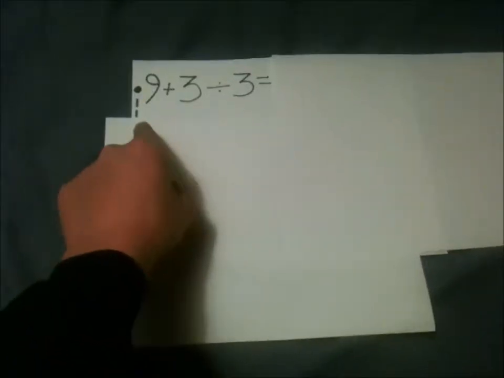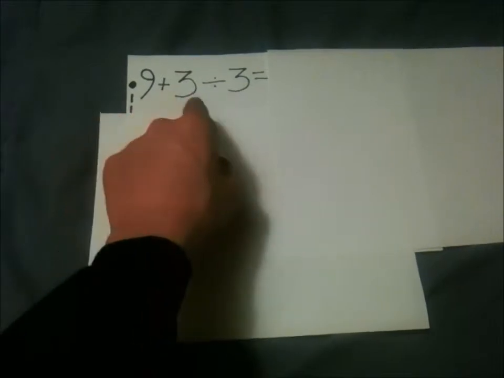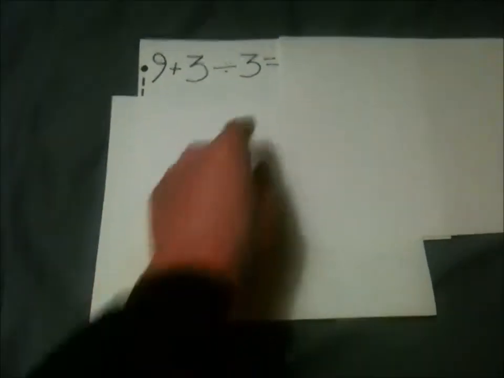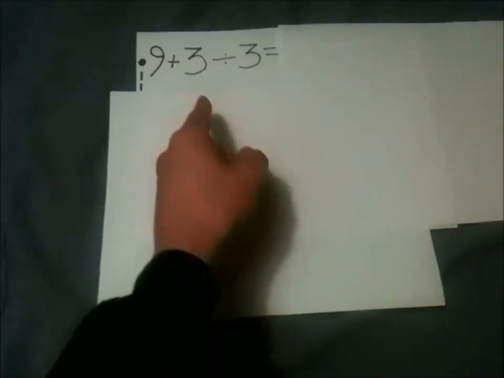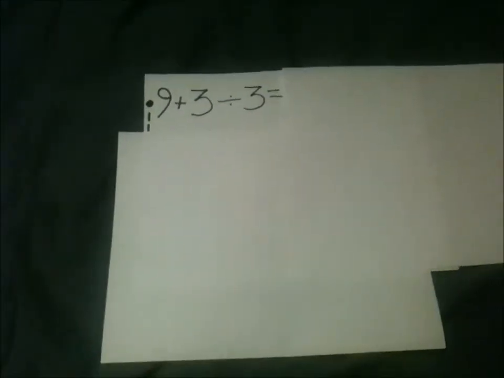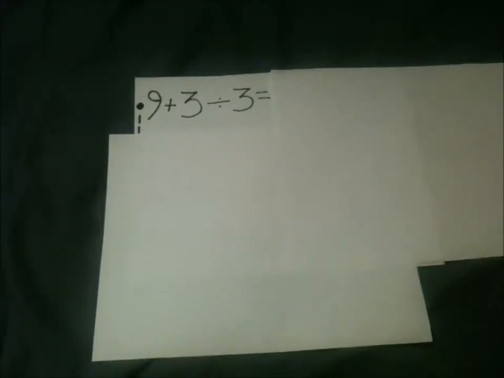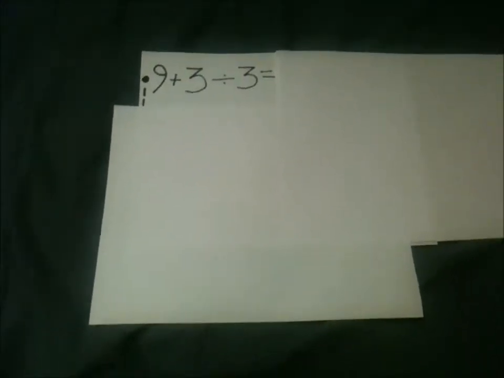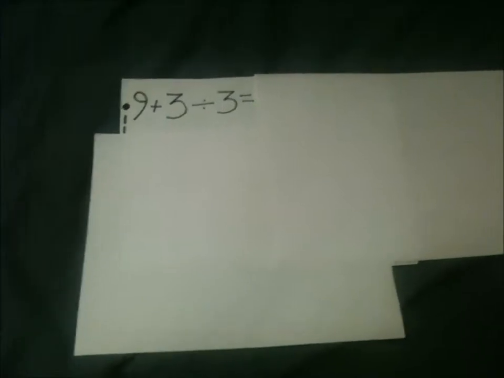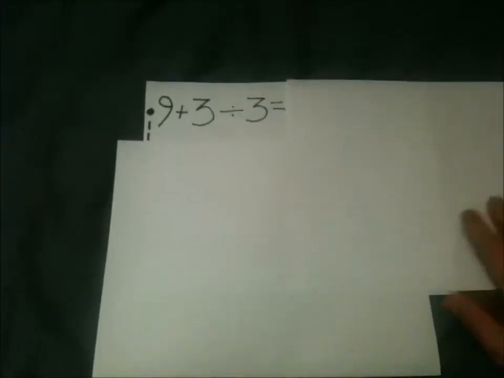The kind of skills that give you the knowledge to know things like, that's a 9, and that's a plus symbol, and that's a 3, and that's another 3, and an equal symbol, and even a division symbol. And if that is the case, and you do know these things, then you're used to things playing out like this.